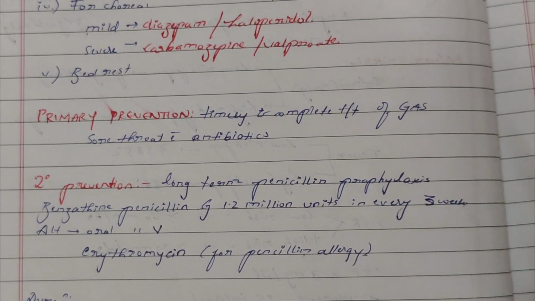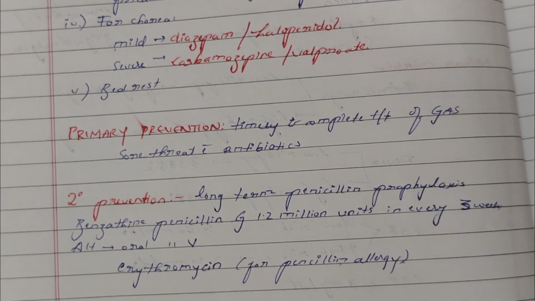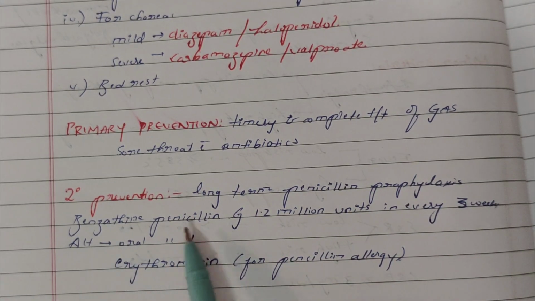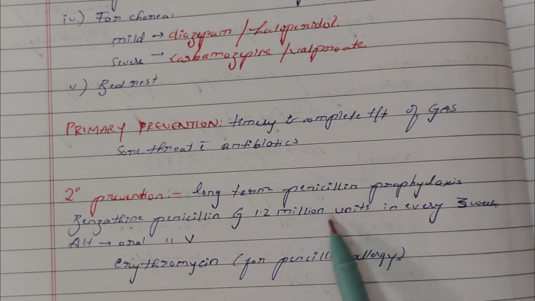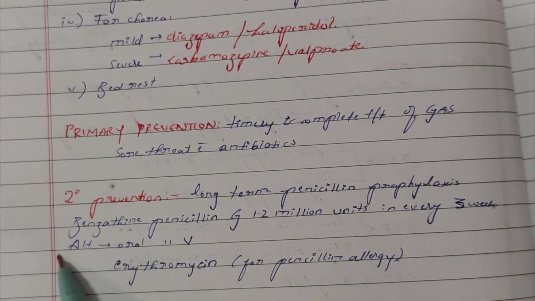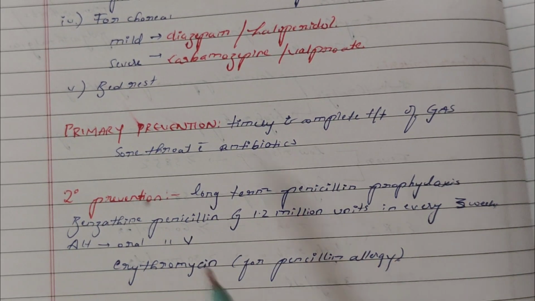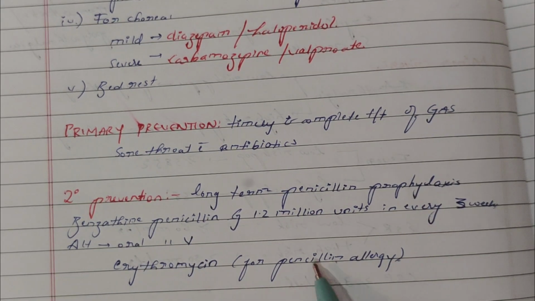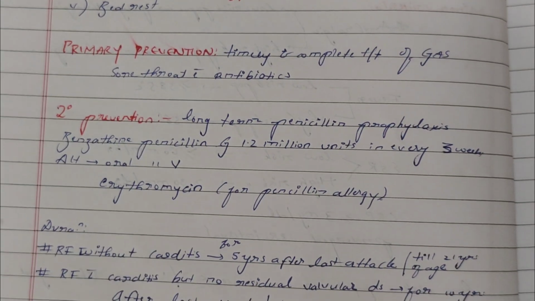Long-term penicillin prophylaxis. As the drug of choice is penicillin, we have to give long-term penicillin prophylaxis, and benzathine penicillin G, 1.2 million units every 3 weeks. Alternatively, oral penicillin V, and erythromycin for penicillin allergy. If you have penicillin allergy, then you can go for erythromycin.